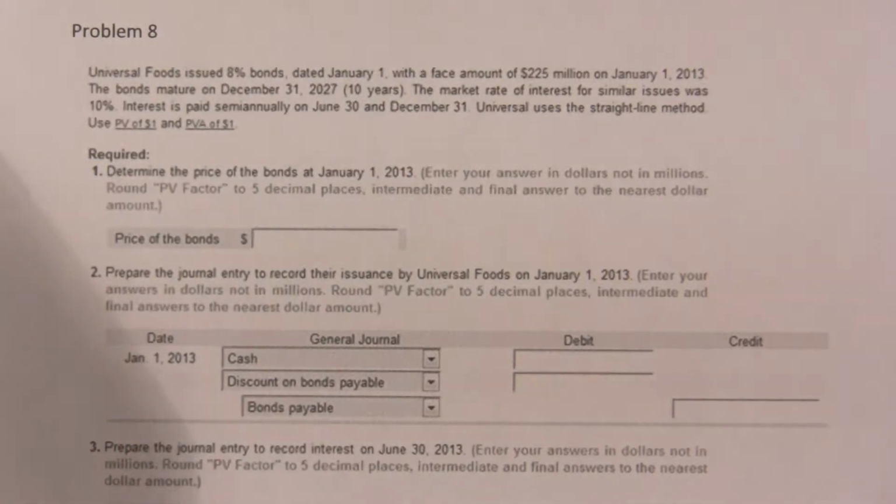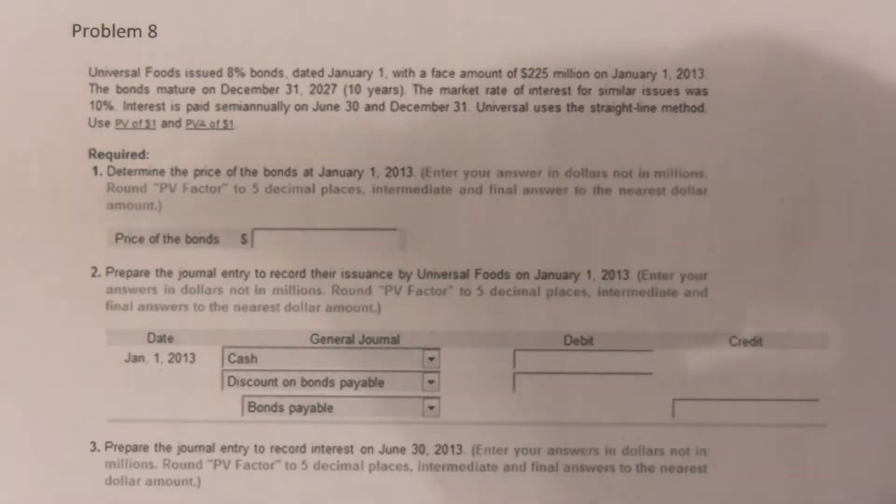Okay, for this problem they ask us a bunch of questions about a bond issue. This would be an excellent question for you to practice. This could very easily be an exam question, okay?